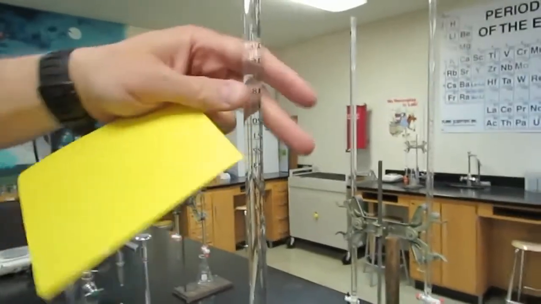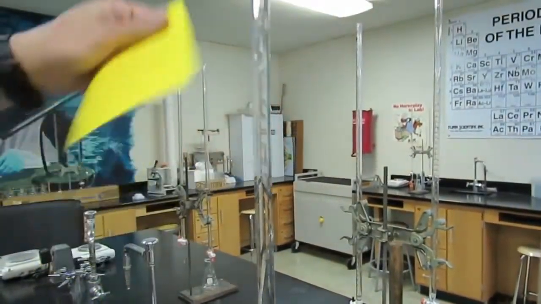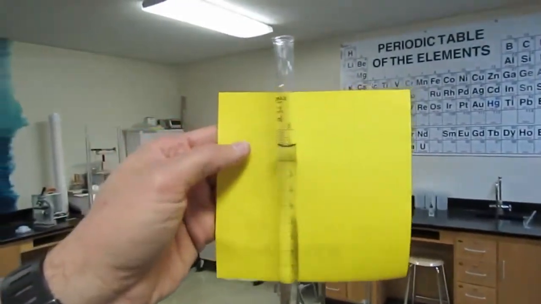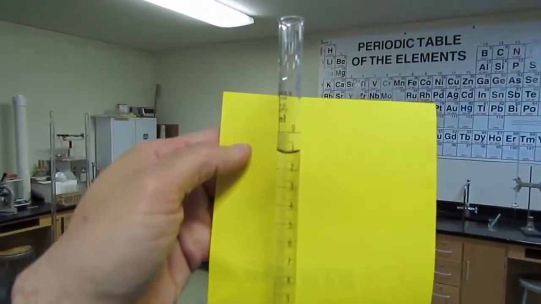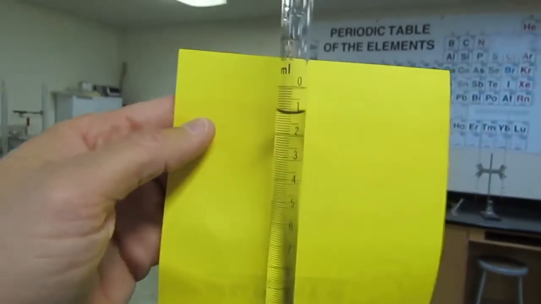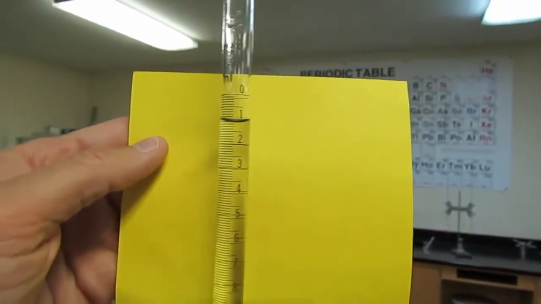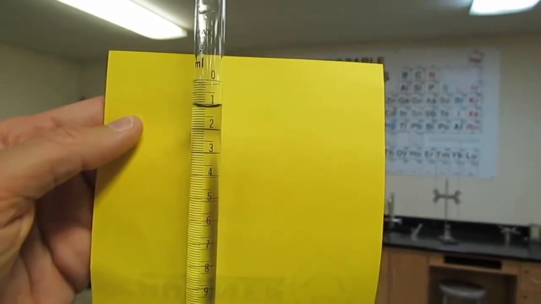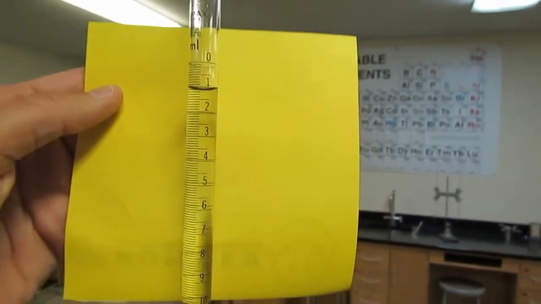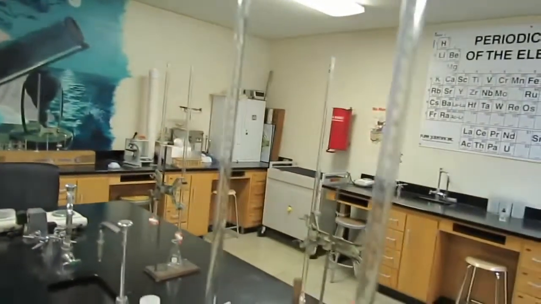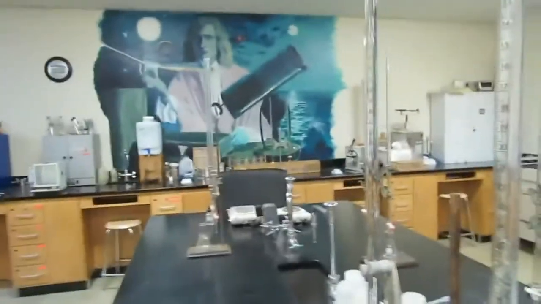For my initial acid reading, let me turn the burette so we can read that. It looks like that's going to be between 1 and 2, so I'm going to call it 1.16. So I have my initial acid and my initial base value.